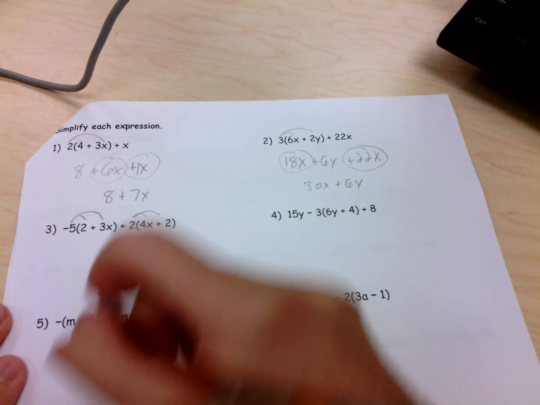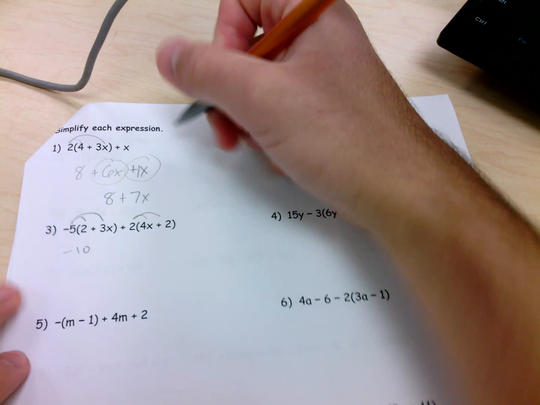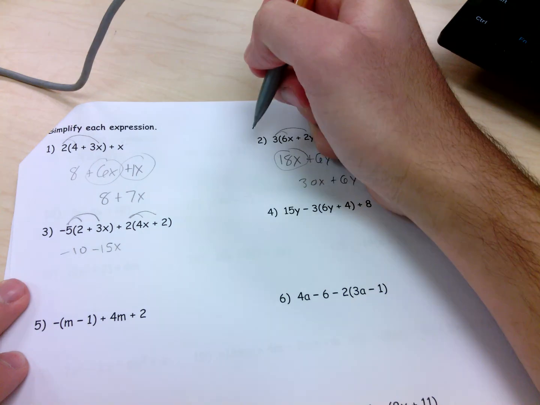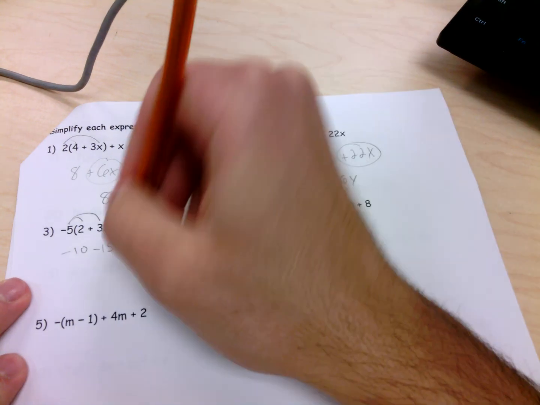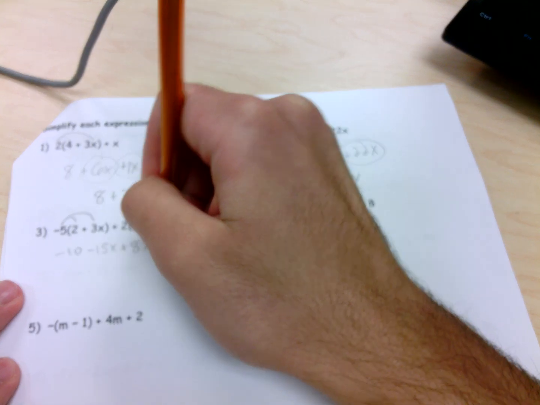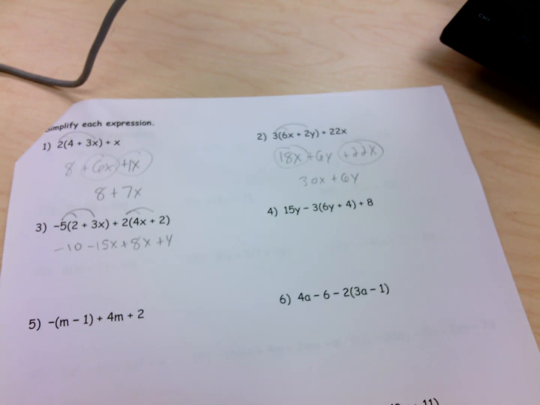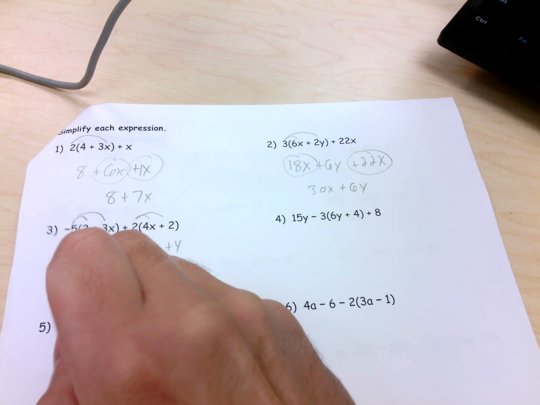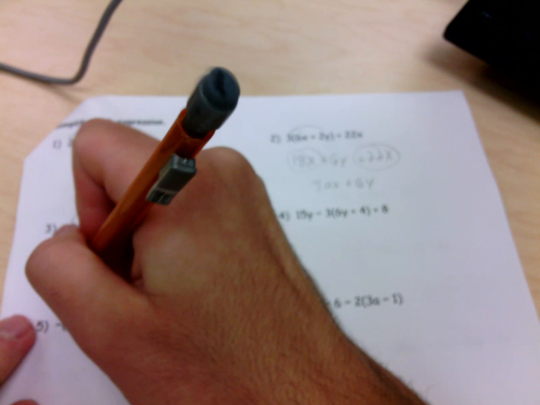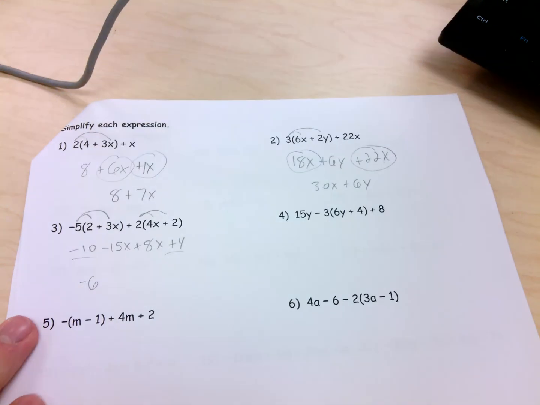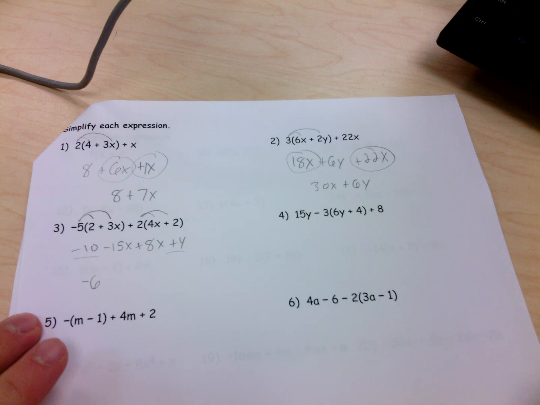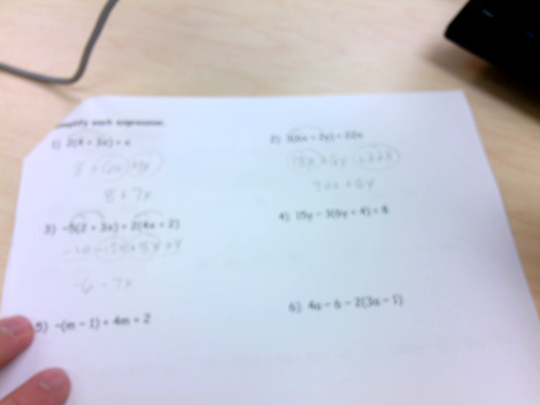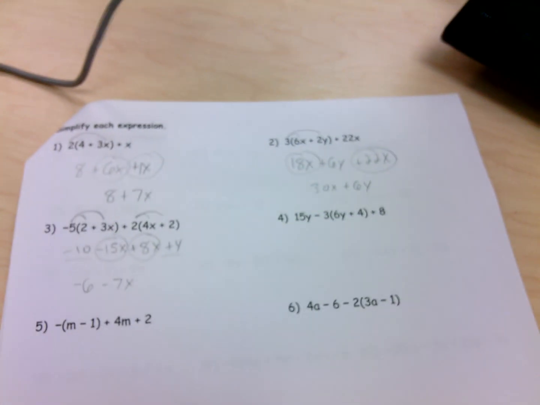So here I'm going to get negative 10 minus 15x. Be careful. This is a negative, that's a positive. Negative times a positive equals a negative. Plus 8x plus 4. Now I'm going to combine like terms. Negative 10 plus 4 combined gives me negative 6. I'm just adding negative 10 plus 4. And negative 15x plus 8x combined leaves me with minus 7x. So that's my final answer.